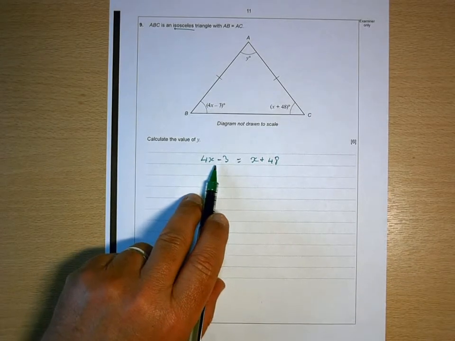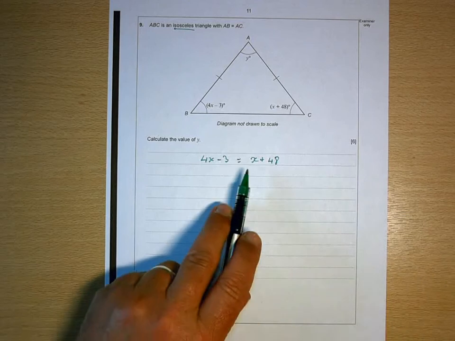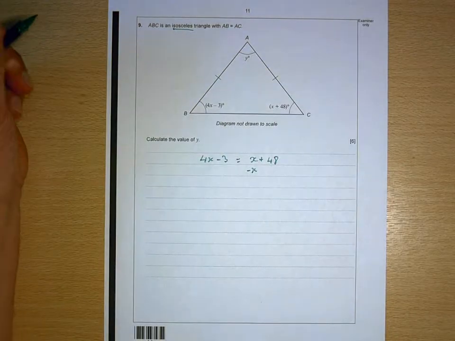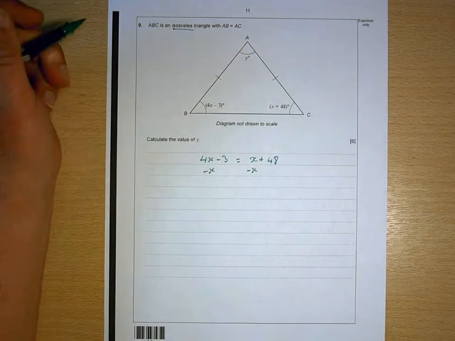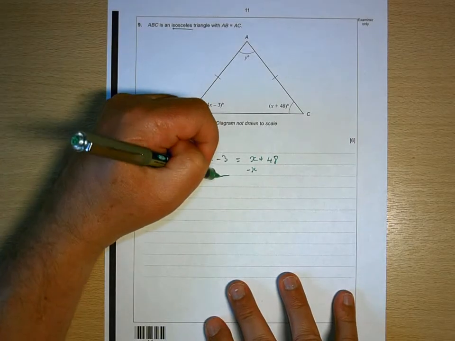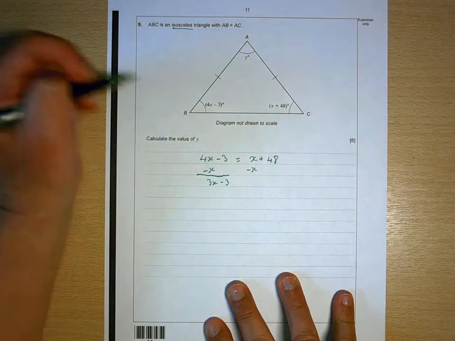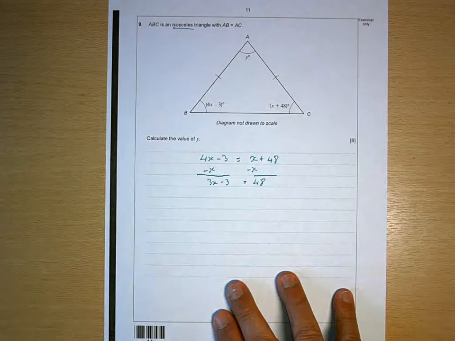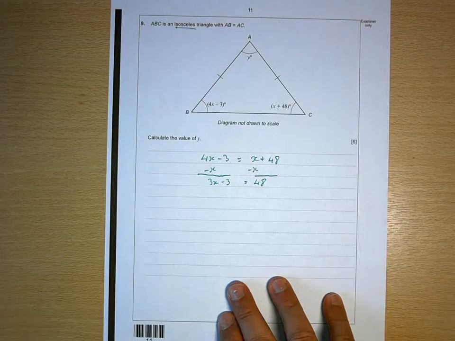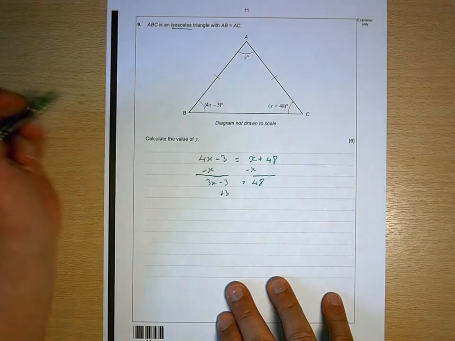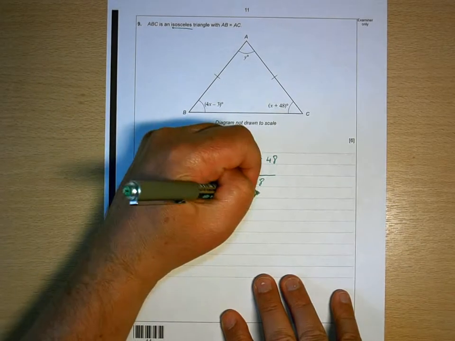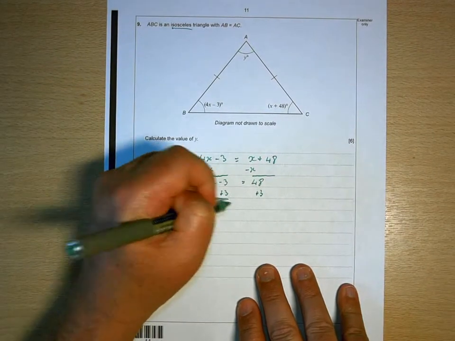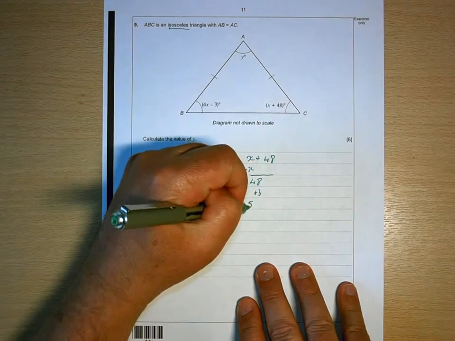Okay, so it's a straightforward equation, but it's got unknowns on both sides. First thing we'll do is deal with having x's on both sides. To deal with that, I'm going to take an x off that side, and if I do that, I need to take an x off that side as well. That leaves me 3x minus 3 on that side, and on this side 48. Now I need to get rid of that take 3 by doing the opposite, which is adding 3. If I add 3 to that side, I have to do the same to this side. So on this side that just leaves me 3x, and on this side 51.